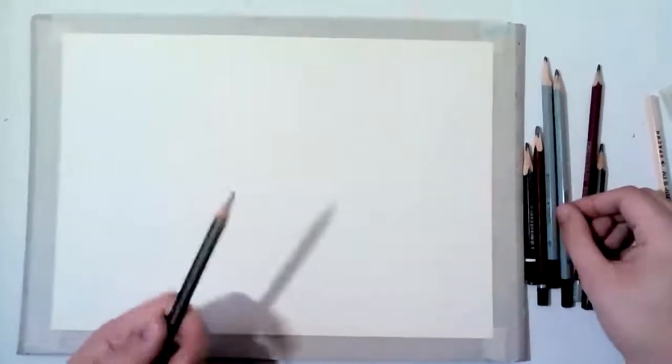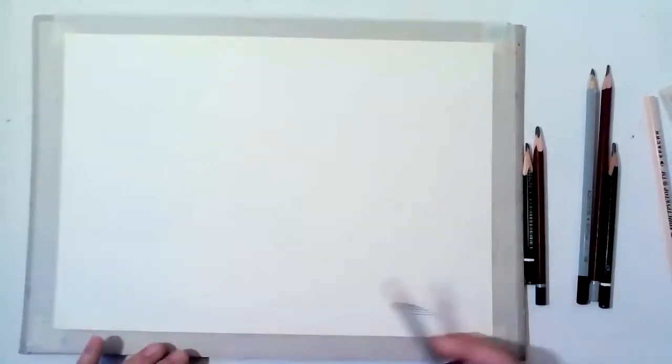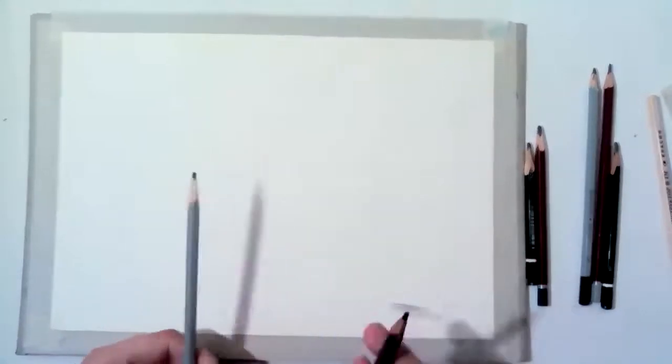I suggest we start with HB, which is good to start. It's neutral. 2B too. You don't really need to have each number, because actually with each pencil you can work. Let's say I can have 4B, which is already kind of soft, but I can use it also very lightly where I need it. So it also depends on the way you touch your pencil. And with HB, I can touch a bit harder, and it will be darker.